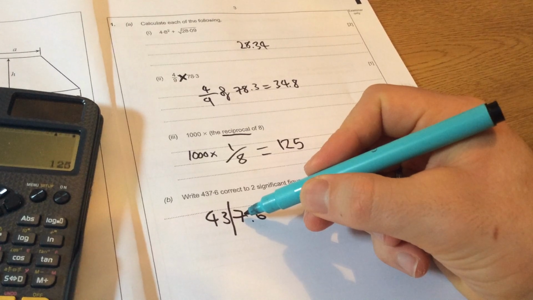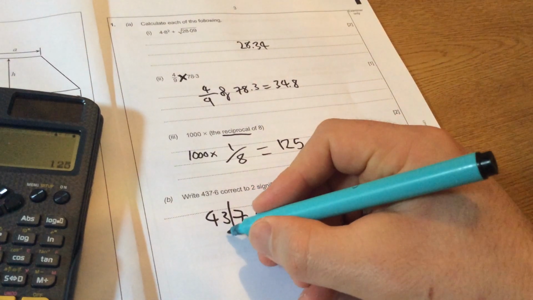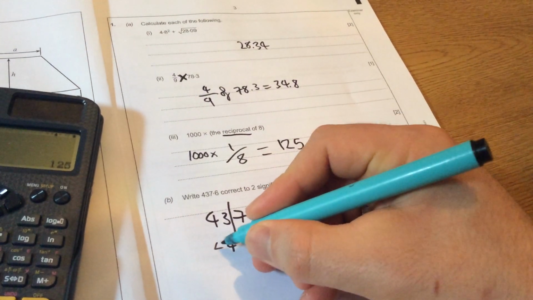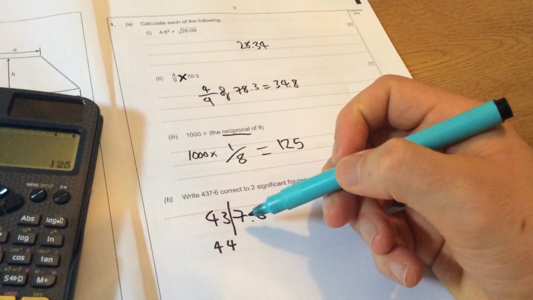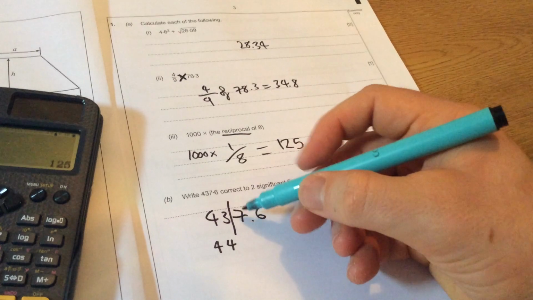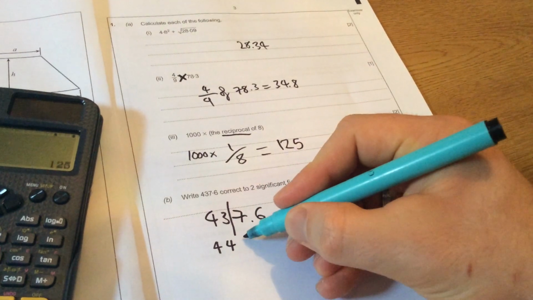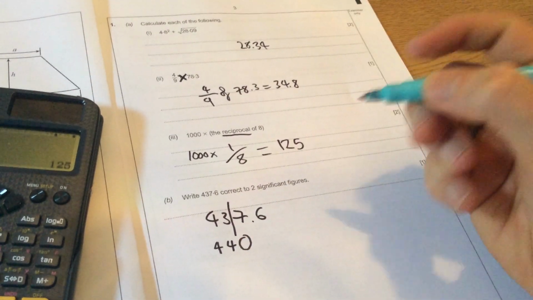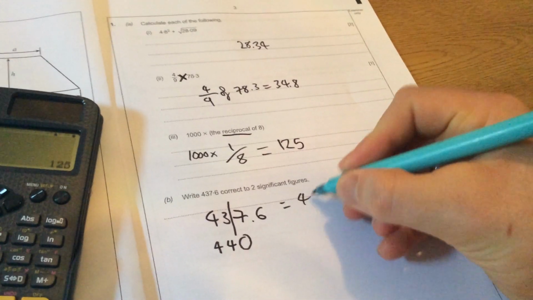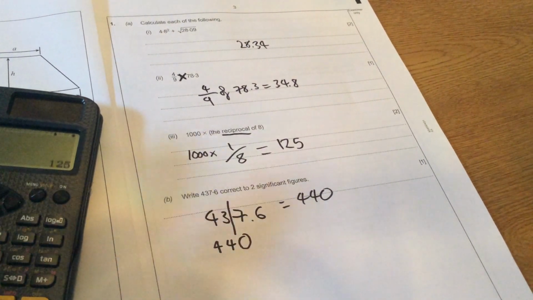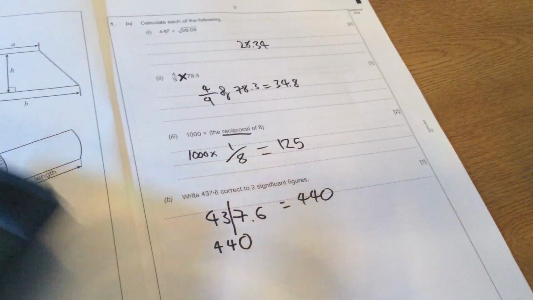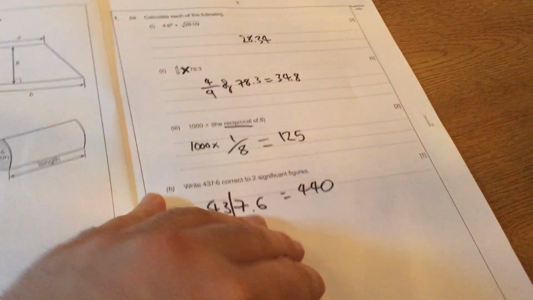This is 5 or more. So this number by here is going to go up by 1. The 4 at the beginning stays there. And now if we chop it off, we can't just have 44. Okay, 437.6 won't round to 44. So where we chop this off, we got to fill it in with a 0. Okay, so my answer is 440. Okay, to 2 significant figures. Okay, that's the whole first page done. Very straightforward. Don't drop marks on the first page.